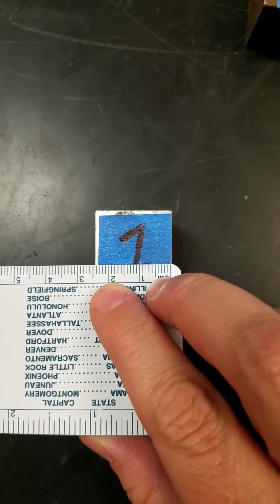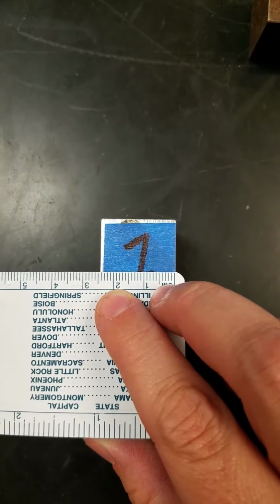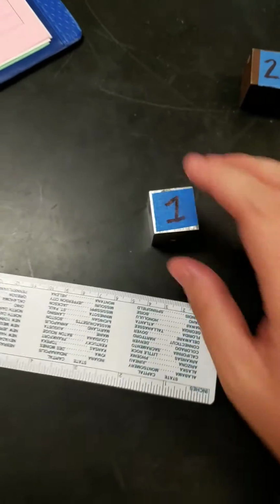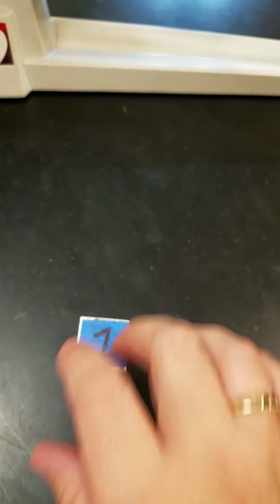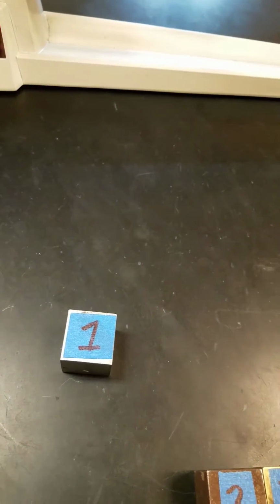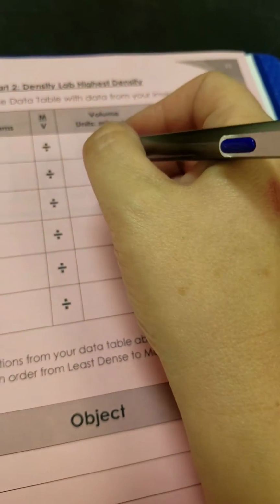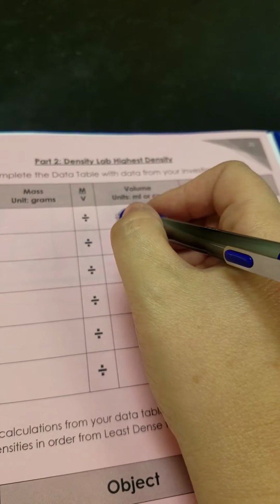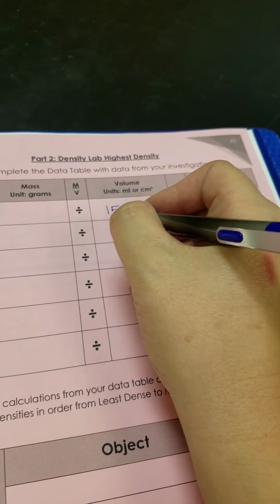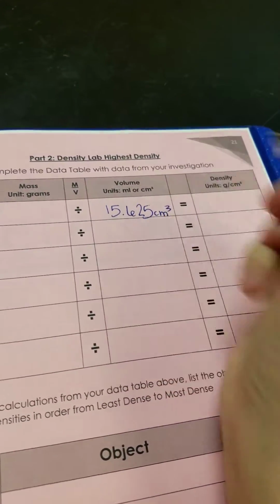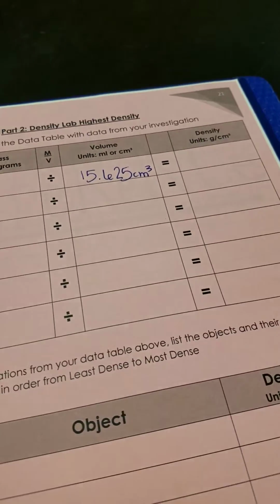Alright, if you look, cube 1, one of its measurements is 2.5 centimeters. Another cool thing about a cube is that the length, the width, and the height are all going to be the same. So length, width, and height is 2.5 centimeters. To find the volume, all we need to do is multiply length times width times height. So if you multiply that out, the volume of cube 1 is going to be 15.625 cubic centimeters. And that's the same for 1 through 5.